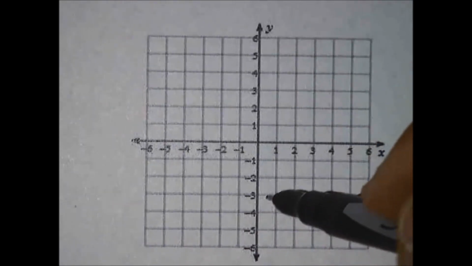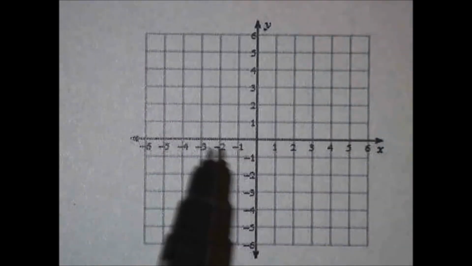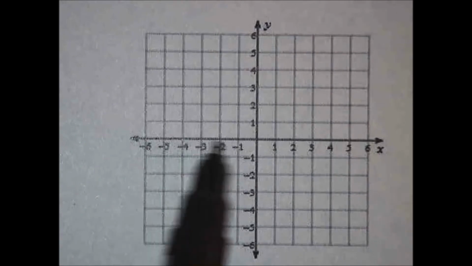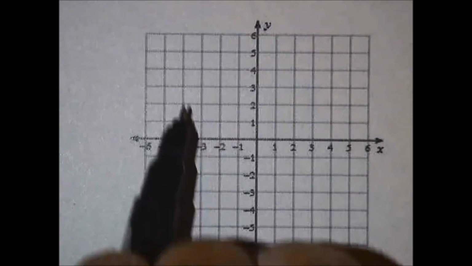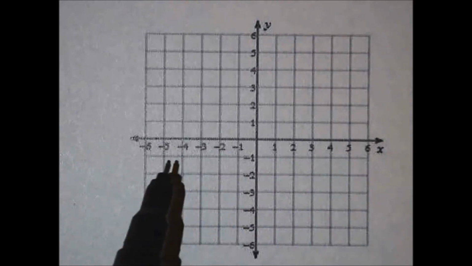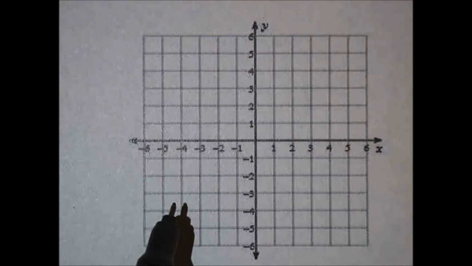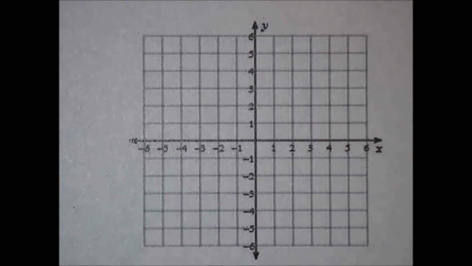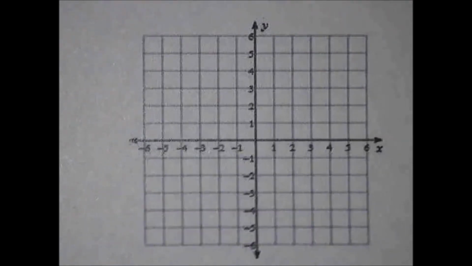The same thing holds true for x-intercepts. To find out where this line will cross the x-axis, the y value is 0. It doesn't move any up or down. It's on this horizontal axis. It's kind of backwards, but if you want to find the y-intercept, all you need to do is set x equal to 0. If you want to find the x-intercept, you set y equal to 0. That's the backwards part of it.